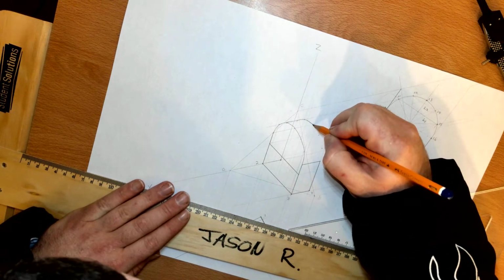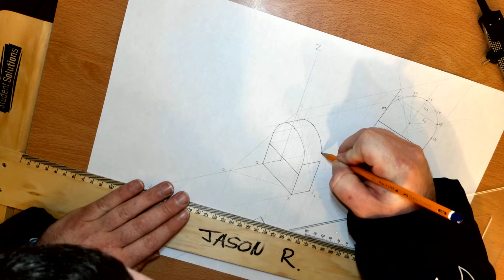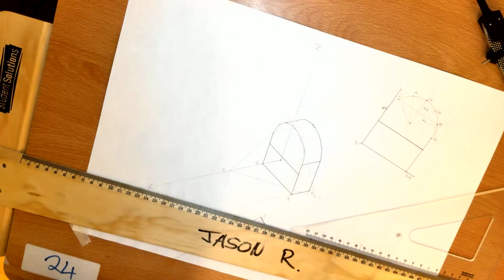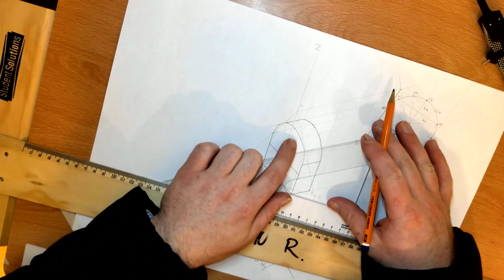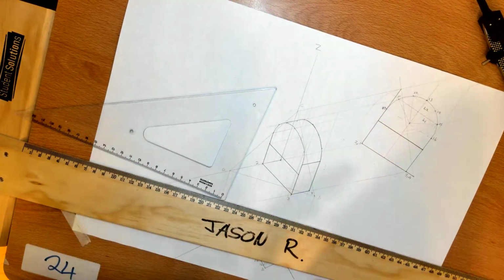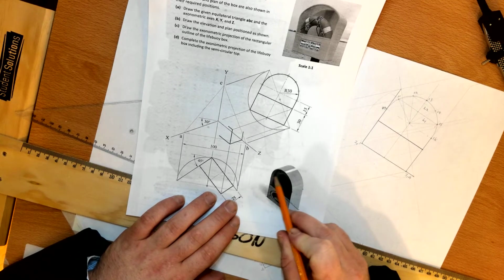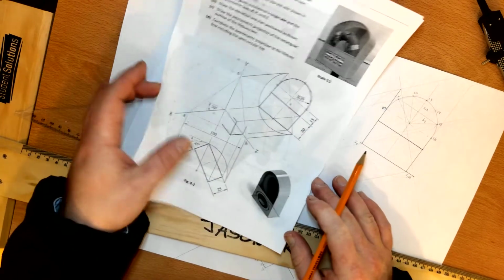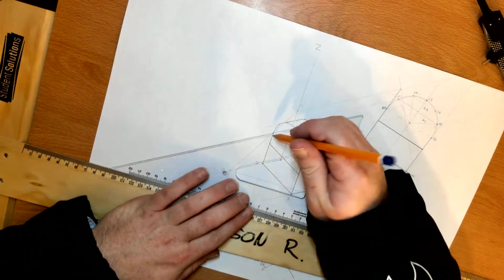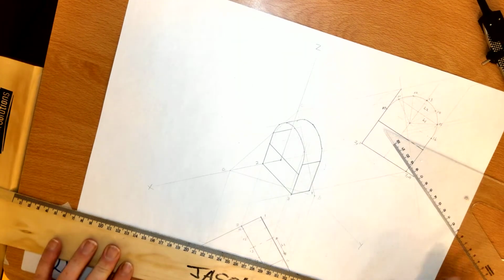Move my set square away. We have the object, and I can also show there's no line there. Let's go back to the object. So I'm trying to figure out if there's a line here. There'll be a line on the inside where that inside arc is created. So I need to show that tangent arc. I'm just going to show that arc just there. And there's our object now finished.